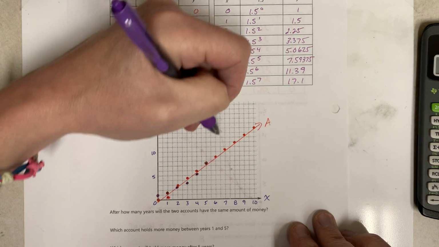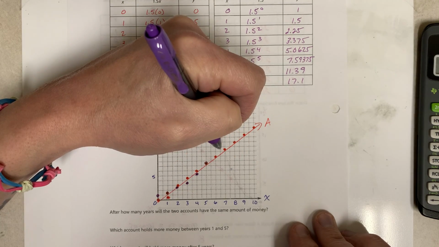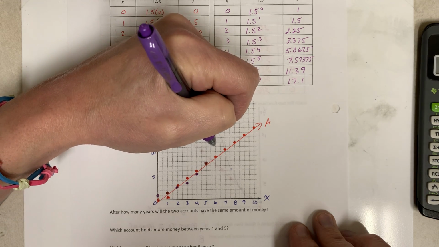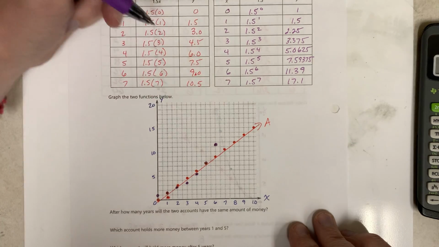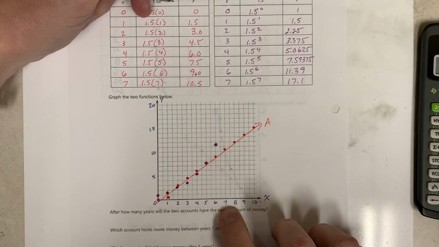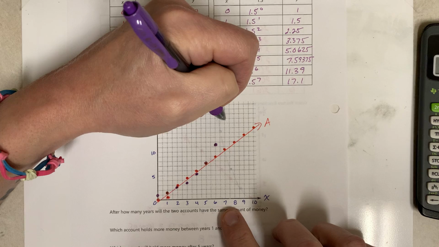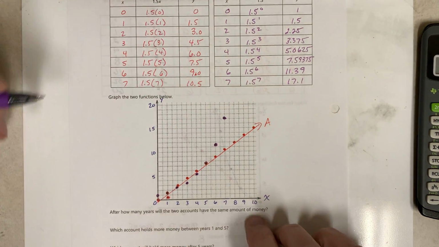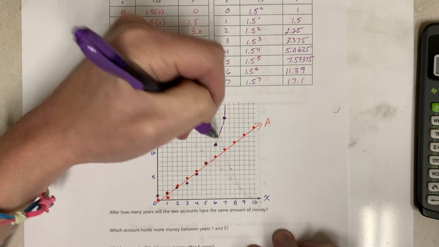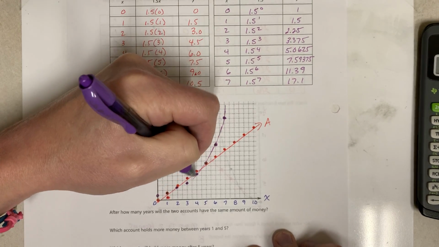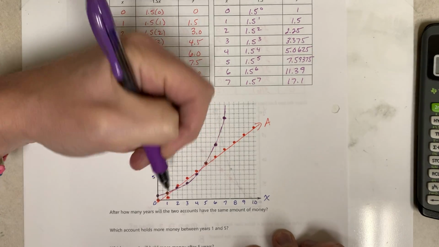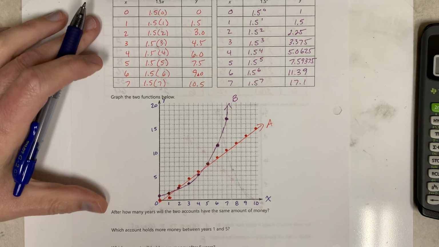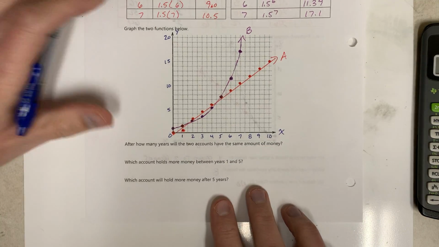6, 11.39. There's 11, there's 6, so 11.39 is about right there. And 7, 17.1. So that's 17, and 17.1 would be just a little bit above, so about right there. So it looks like this curve is kind of going like this, if I connect all these dots as smoothly as I can. And there's Fund B.